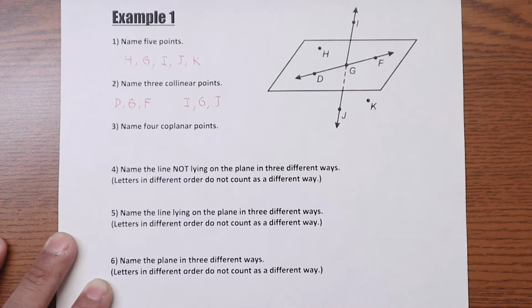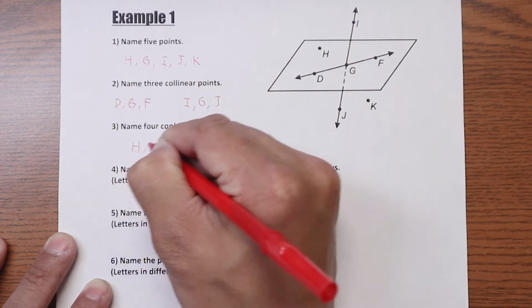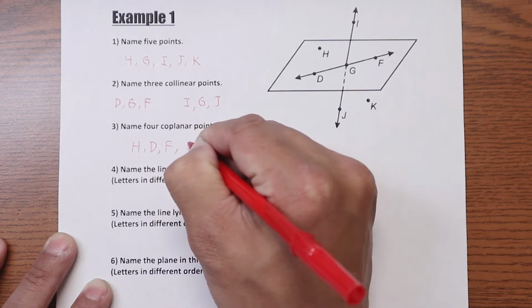So the only 4 points that are on the plane would be H, D, G, and F, and you could put them in any order. H, D, F, and G.